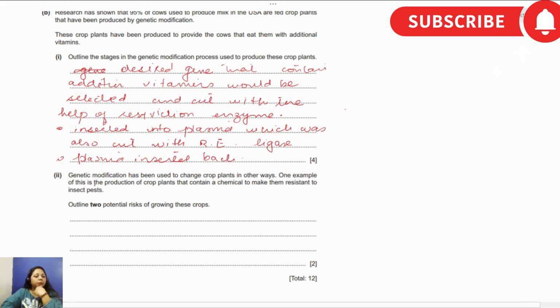Genetic modification has been used to change crop plants in other ways. One example is the production of crop plants that contain a chemical to make them resistant to insect pests. What is the potential risk if the insects become resistant? One is less pollination. What is the next one?